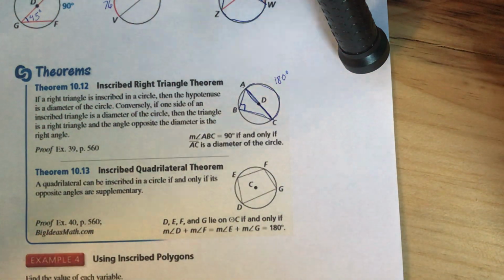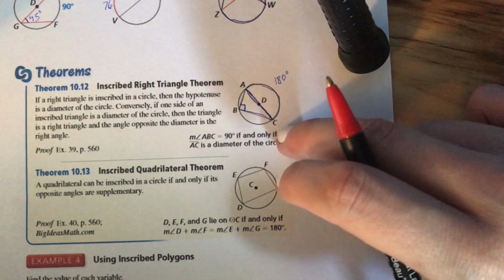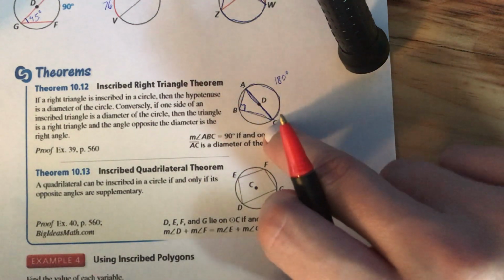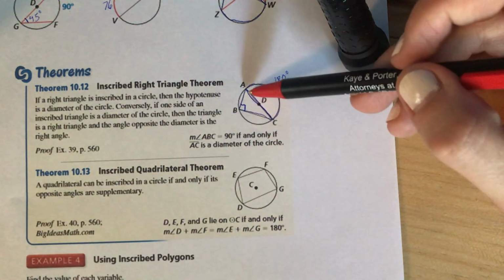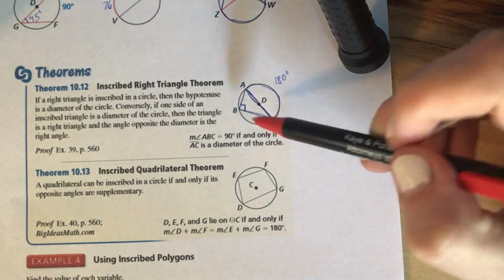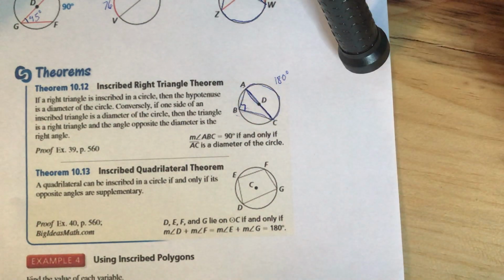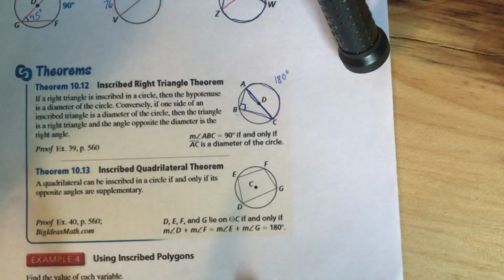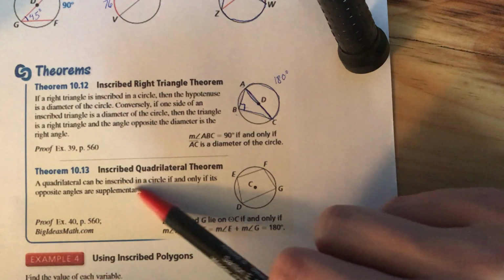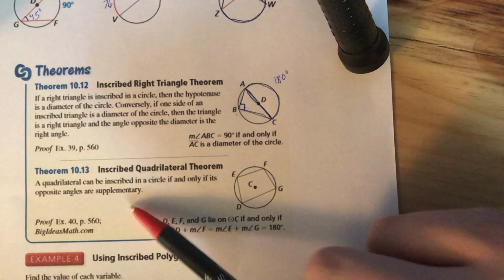We're kind of, in a way, proving this theorem by saying, okay, half the circle is 180, so that means the angle that's intercepted at the arc of 180 has to be 90 degrees. So if there's a diameter that involves a triangle, then the angle across from the diameter, more specifically, is going to be 90 degrees. Then the other one we're going to talk about is the inscribed quadrilateral theorem. A quadrilateral can be inscribed in a circle if and only if its opposite angles are supplementary.